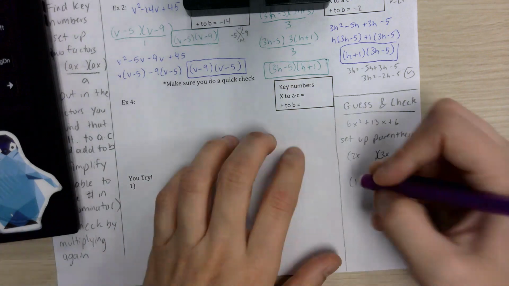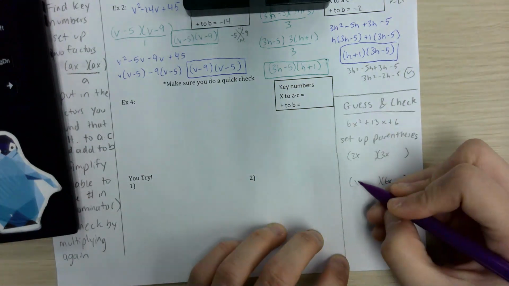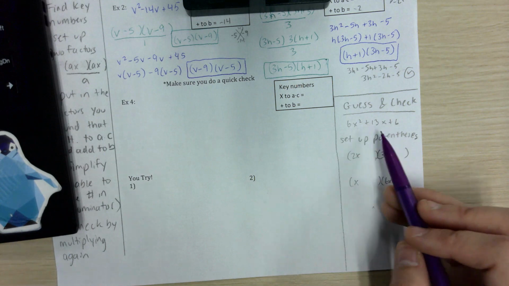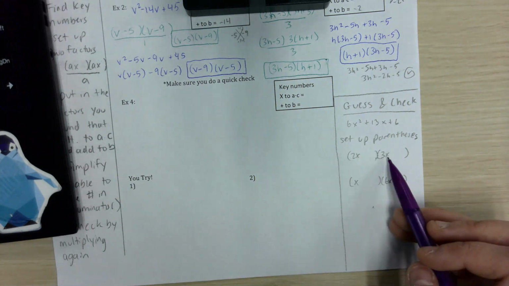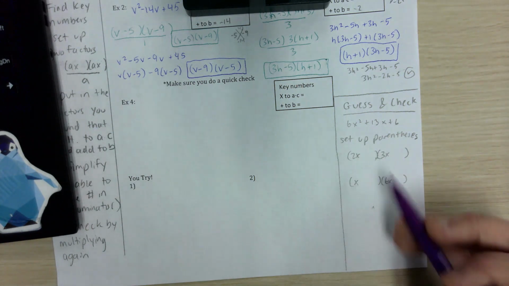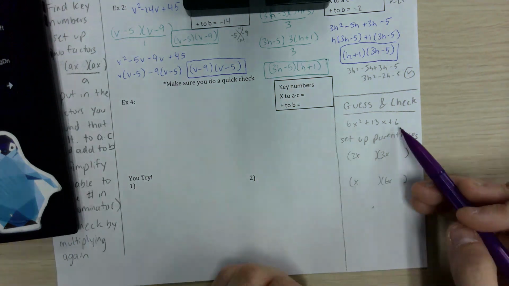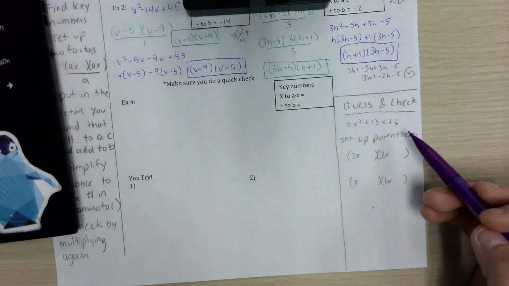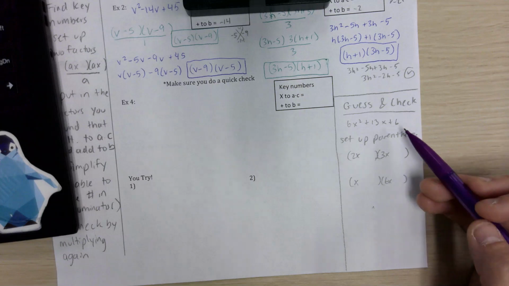Because those are the only common factors. The reason why I know it's not negative is because there's no negatives there. So I know that it's not like negative 2 and negative 3 or negative 1 and negative 6. I know that they're all positive. And then I just think of the factors. So it's going to be plus 3 and plus 2 or plus 1 and plus 6.